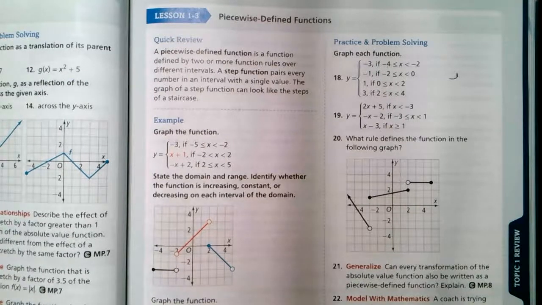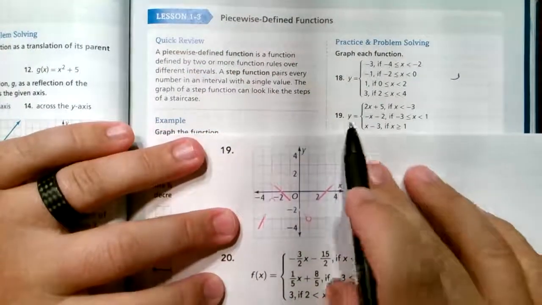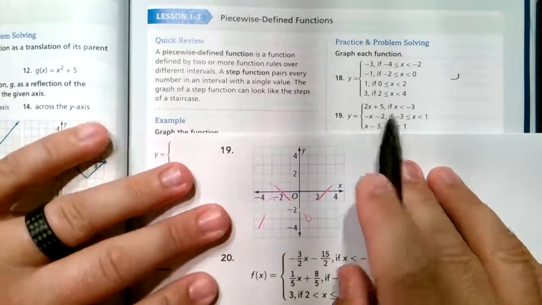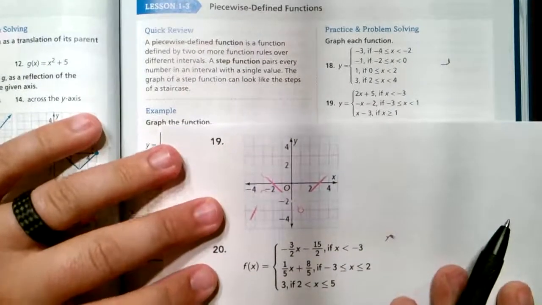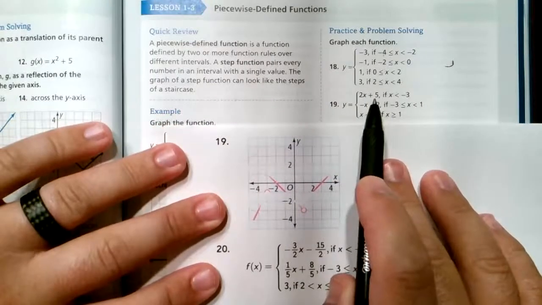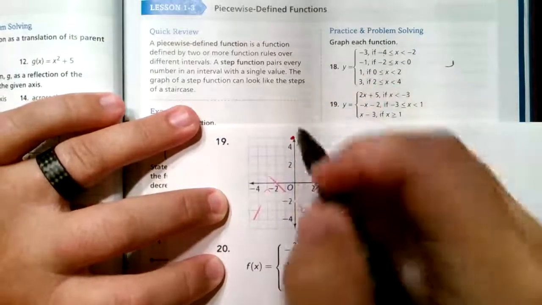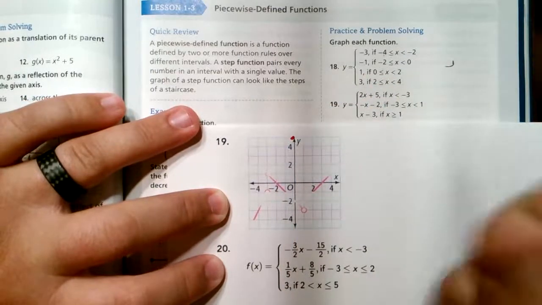Number 19, so this is just a regular piecewise function. You want to graph y equals 2x plus 5, y equals -x minus 2, y equals x minus 3. And that's exactly what I do. It looks like my ink really ran out with number 19. So I'm just going to go ahead and graph these for you on the paper.